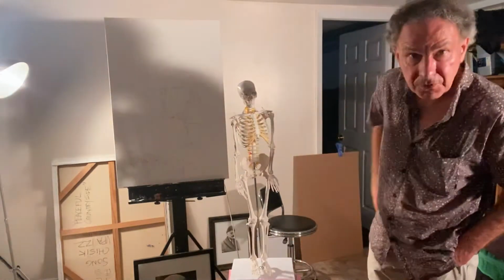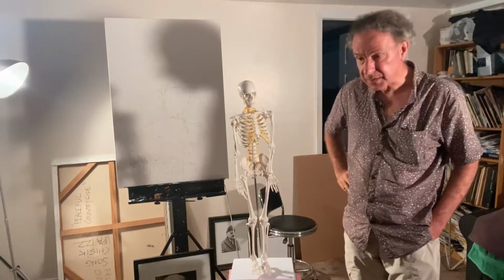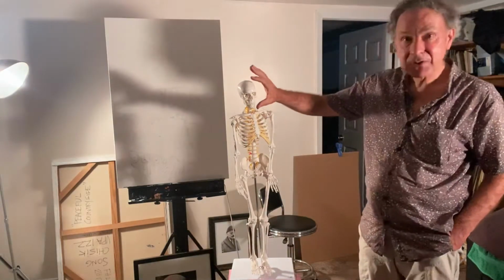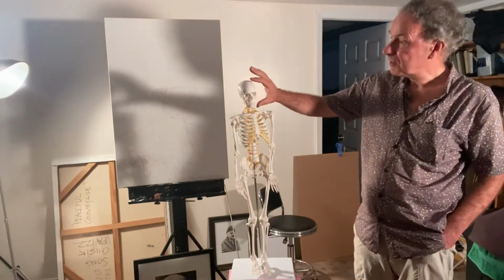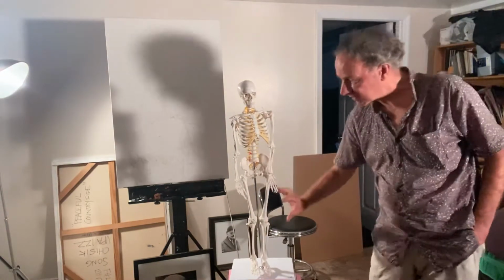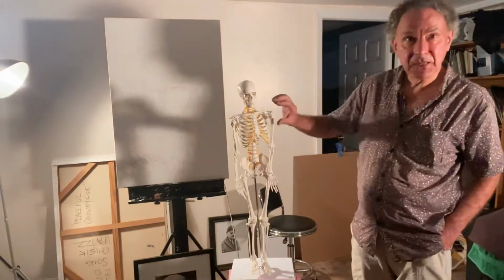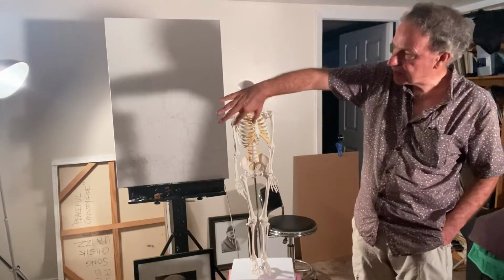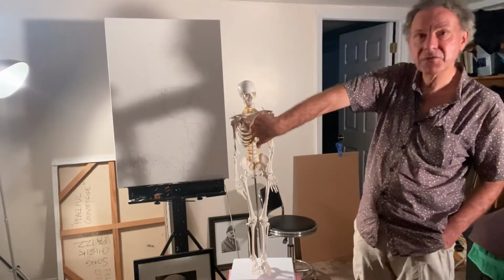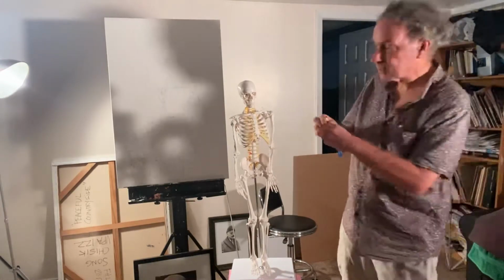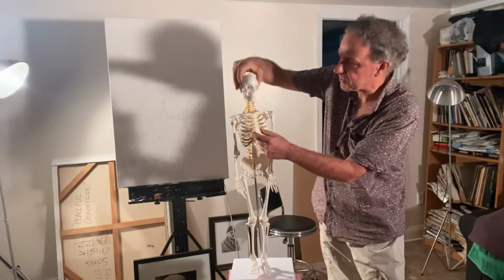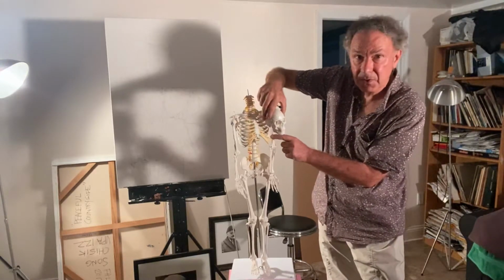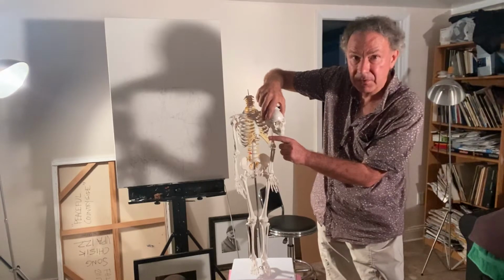Of course, if you're a giant or a small person, that may not apply, but for the average length of a skull, 1, 2, 3, 4, 5, 6, 7, 8, from sole of foot to top of head. Taking the rib cage, the size of one skull is taking up one half of the rib cage, and the size of one skull is taking up the other half.